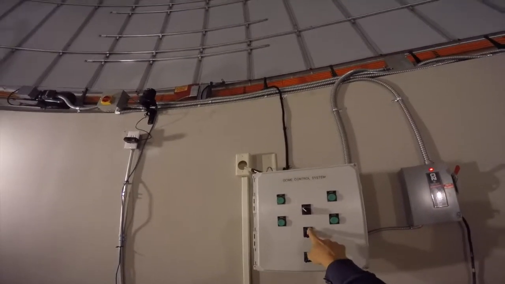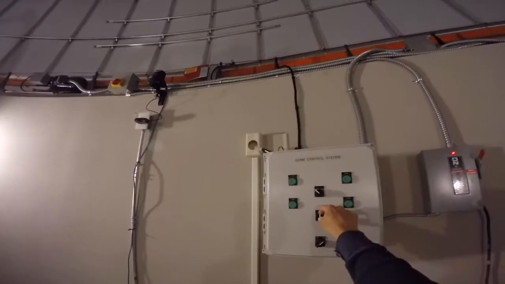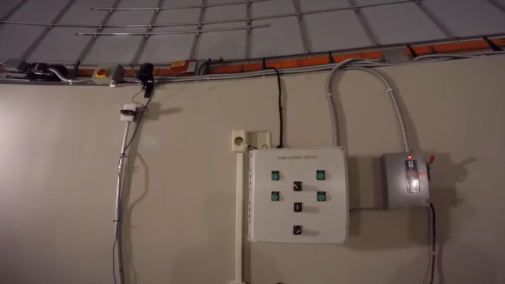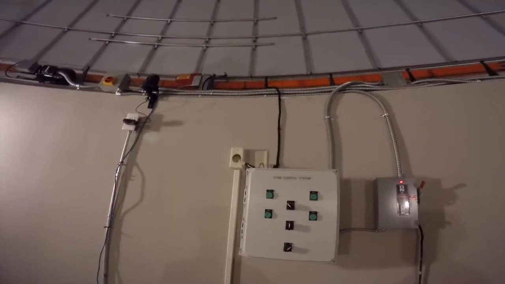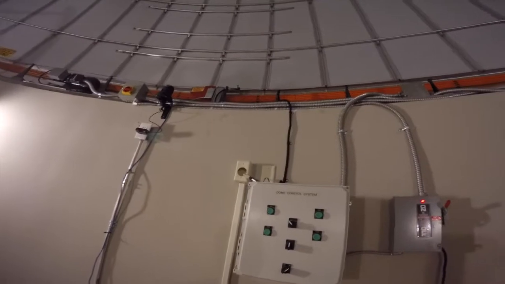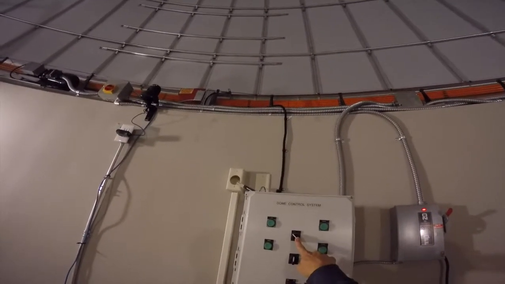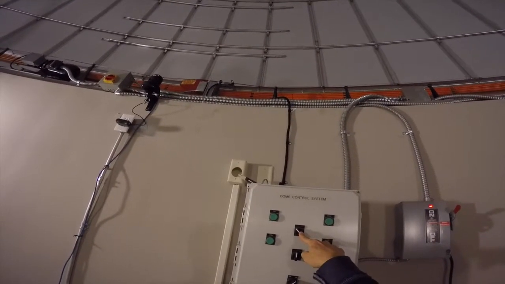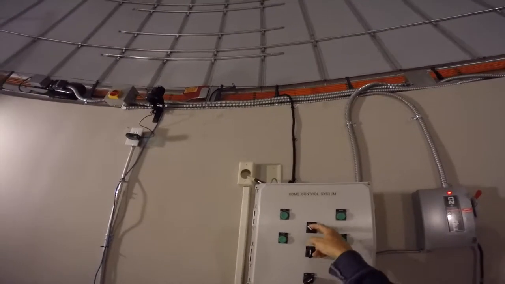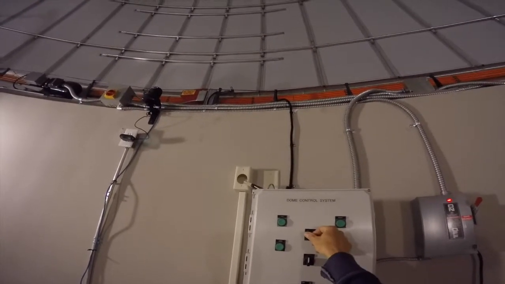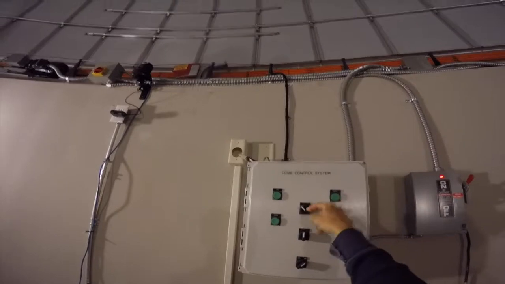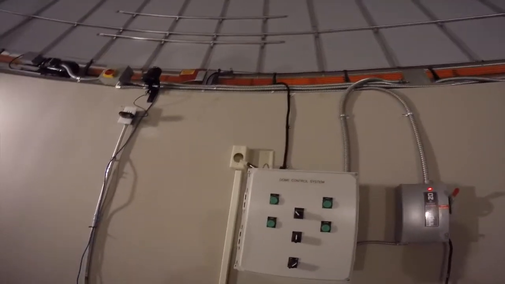Just remember, the upper has to be open part of the way before the lower can be open, because the lower shutter overlaps the upper. The next switch up here is really important. It is remote or local. It should always be in remote unless you're doing some work physically with the observatory. Remote means I can control it through the computer. Local means I can operate it here.